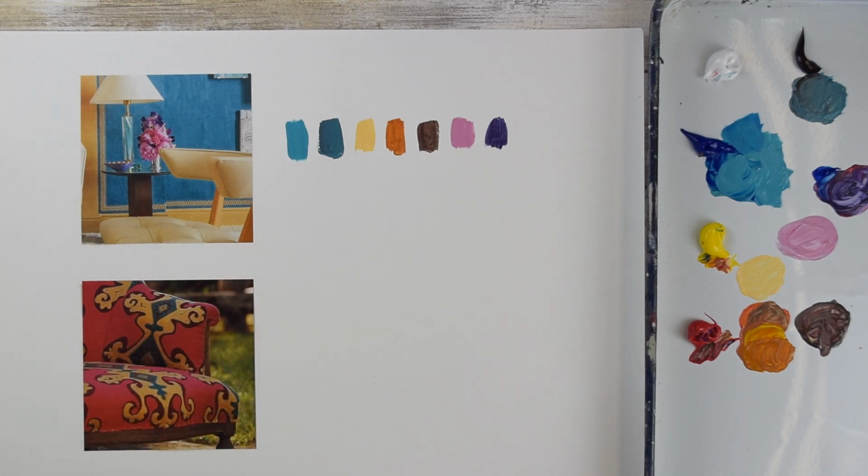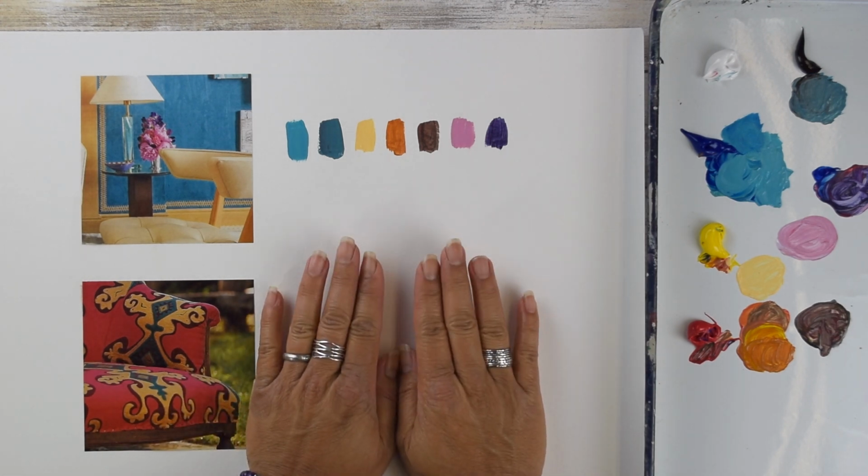I am so excited that I was able to walk you through these lessons, and I hope that you got much more comfortable mixing colors.